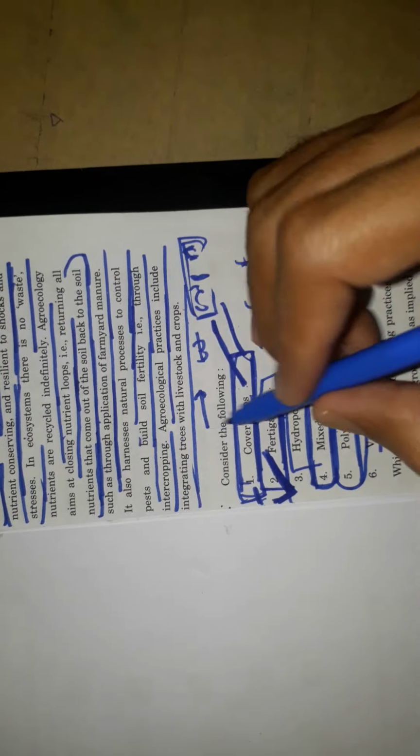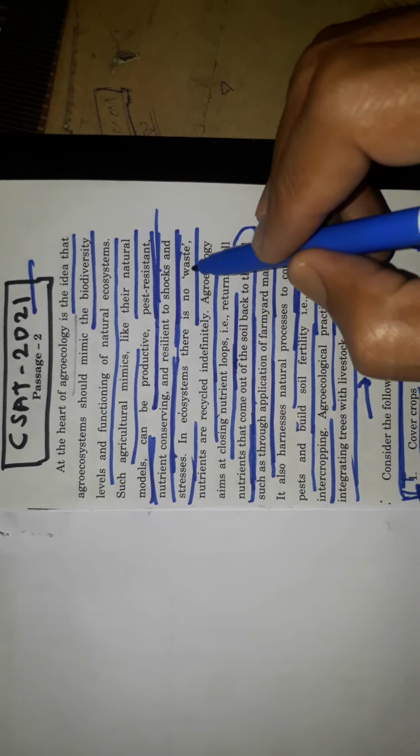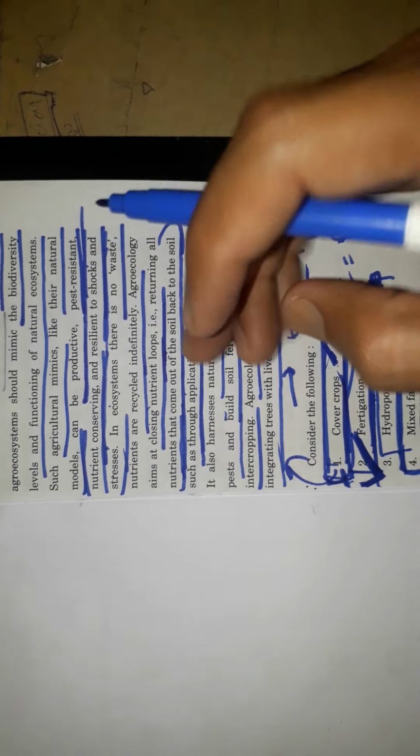And first option is cover crop. We know that the cover crop is grown for the protection and the enrichment of the soil. In agriculture, cover crops are plants that are planted to cover the soil rather than for the purpose of being harvested. Means cover crop is related to soil. The passage says the model can be productive, pest resistant, nutrient conserving, and resilient to shocks and stresses. Ecosystems have no waste. Nutrients are recycled indefinitely. Agroecology aims at closing nutrient loops. So cover crop is related to our passage, and cover crops are related to the soil, and this passage relates to soil.